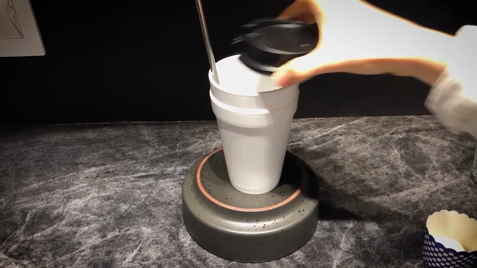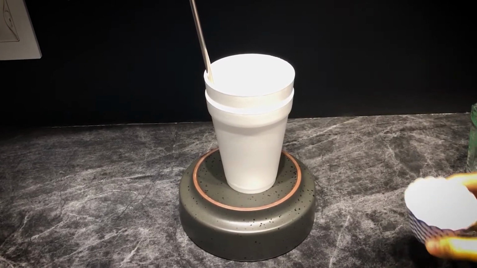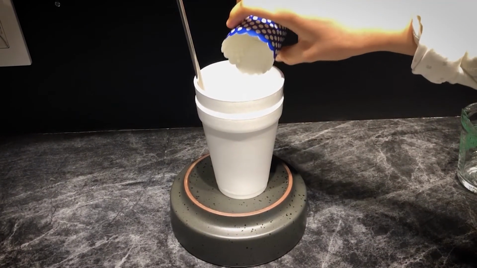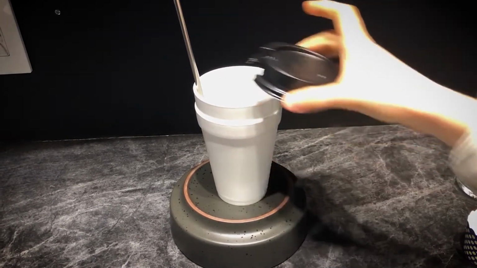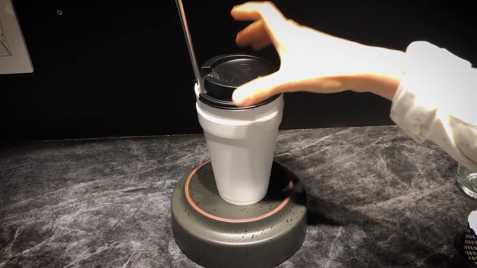Then, add the next reactant and record the temperature of the surroundings long enough to get a complete temperature graph for the whole reaction. Once you are finished, carefully dispose of your materials.